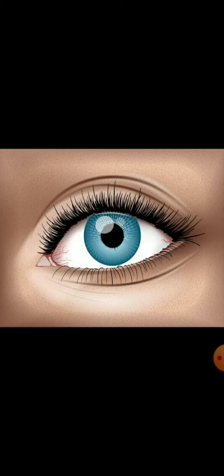In our previous session, we learned the structure of the human eye. We have also learned power of accommodation. In this session, we will learn defects of vision and their correction.